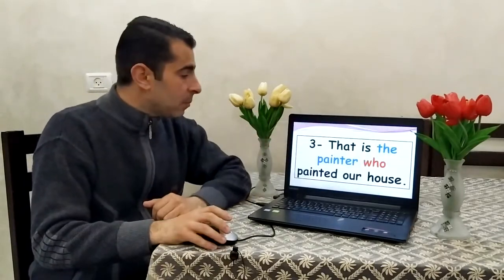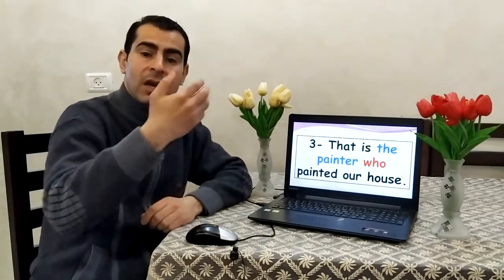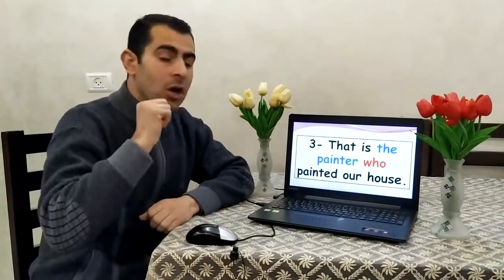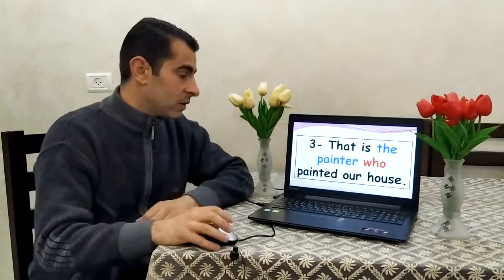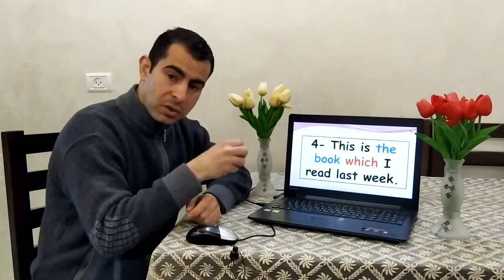Okay, another example. That is the painter, the man who paints the house, so he is a person, therefore we used who. That is the painter who painted our house. Who because of the painter. The last example. This is the book. The book is a thing. So we have to use which. That is the book which I read last week. So which is used because of the word the book.